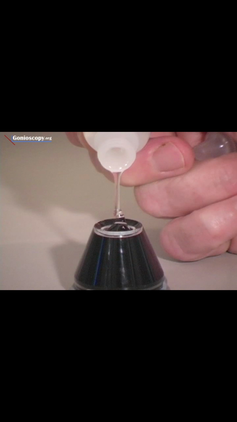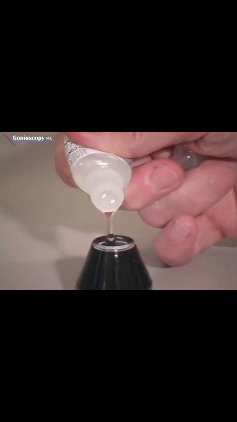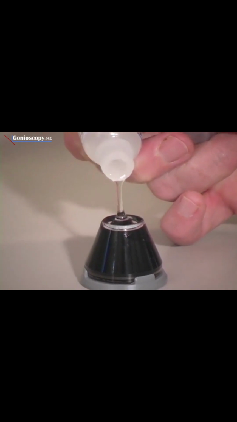This can be done by beginning a stream of the coupling material on a tissue and then transferring the stream to the lens concavity. Alternatively, one can remove the dropper cap and deliver a glob of methylcellulose into the lens concavity.